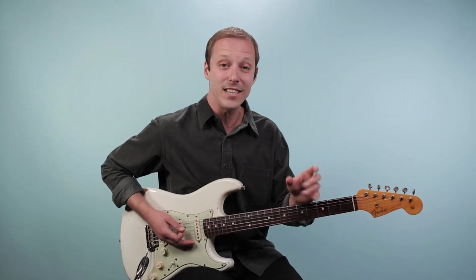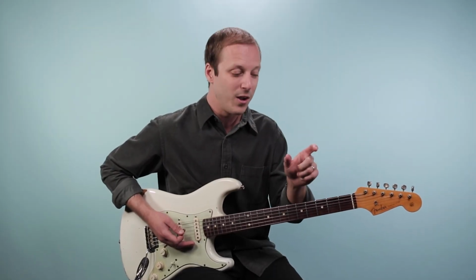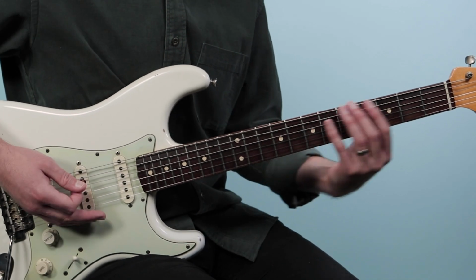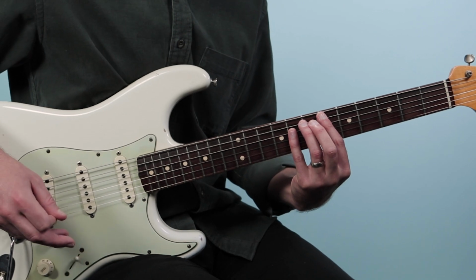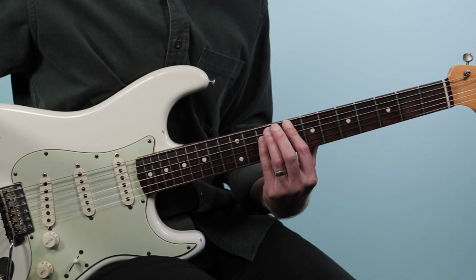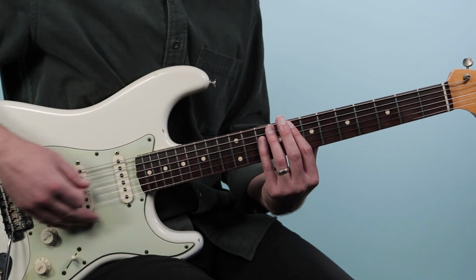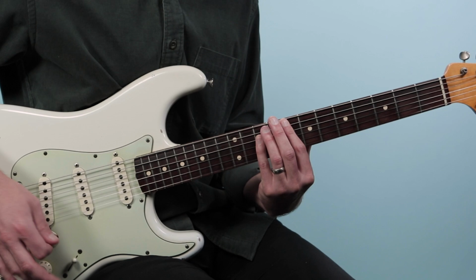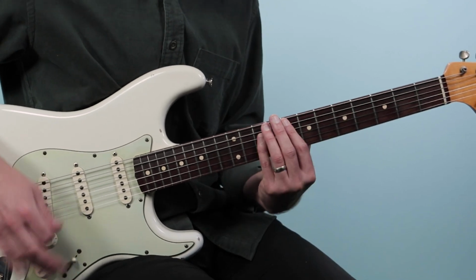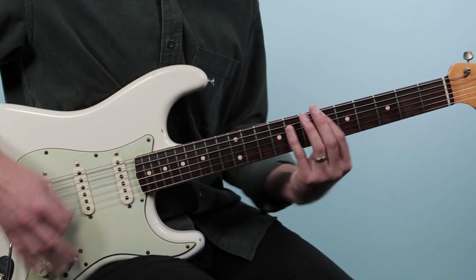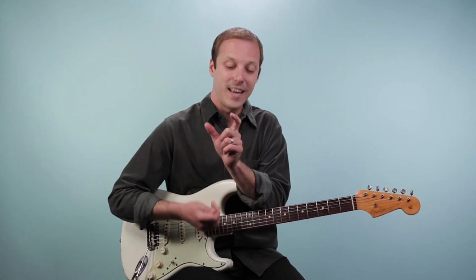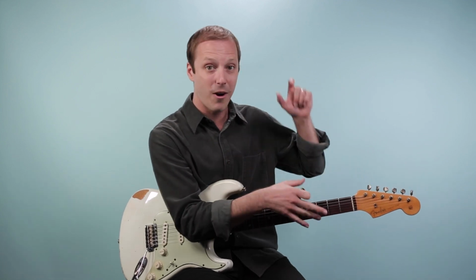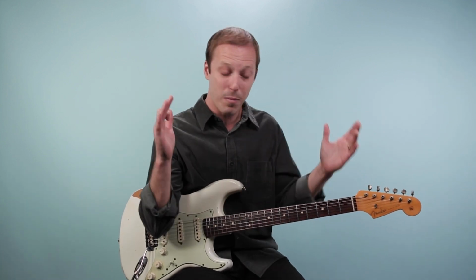Okay, so we've got a little change here. We're gonna keep that figure going. We're gonna play one bar of that figure. Then instead of going back to C, we're gonna play E flat for 2 beats, and then F for 2 beats. Then we'll go back to the figure. So it goes figure, then E flat to F in the second bar, then figure in the third bar, and figure in the fourth bar.